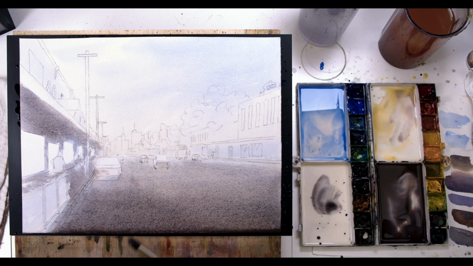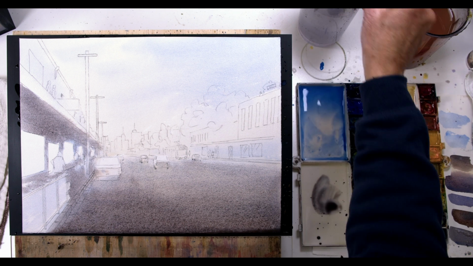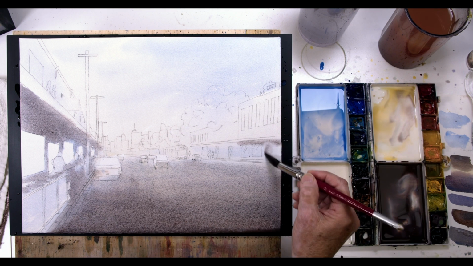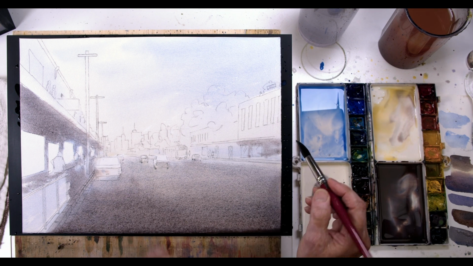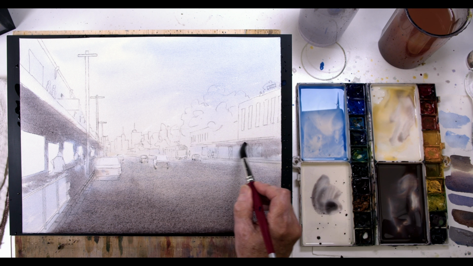Underneath here, that would be darker as well, but not as dark as this area here, because again, as things move further away, the aerial perspective lightens these darker tones. So we'll just drop some diluted road colour really.